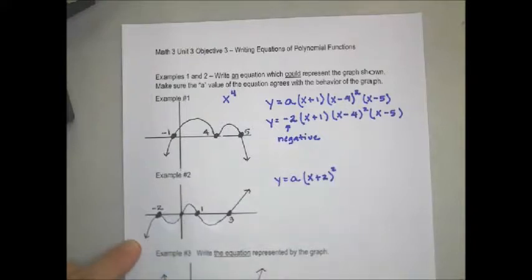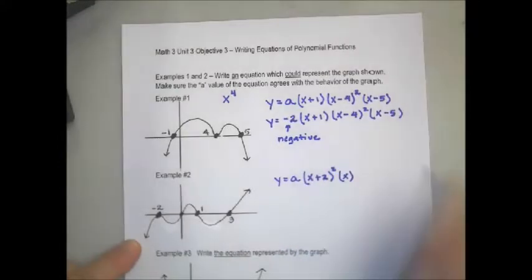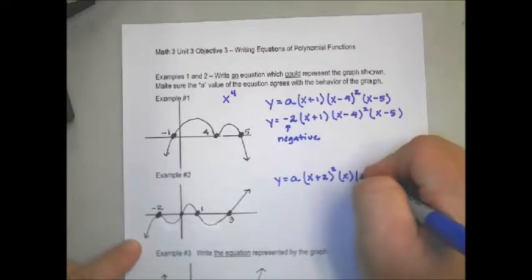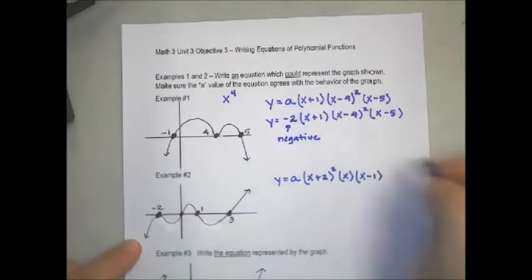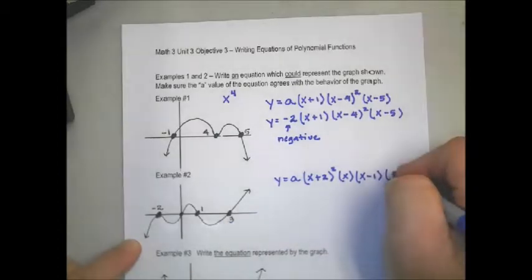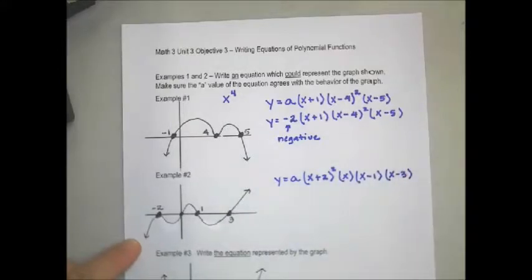Well, what kind of a factor produces 0 as a 0? x. And it's a pass-through. 1 is also a pass-through, so that means x minus 1 had to have been a factor. And 3 is also a pass-through, which meant x minus 3 had to have been a factor.